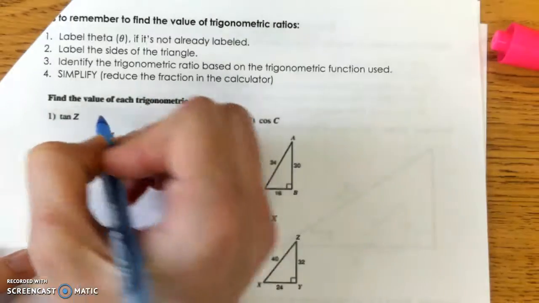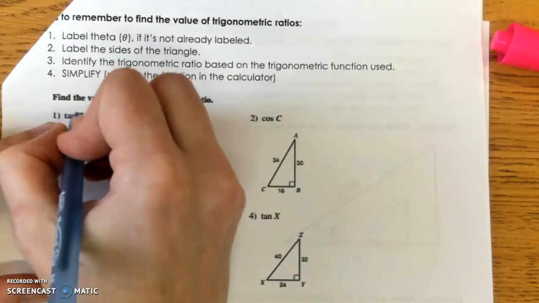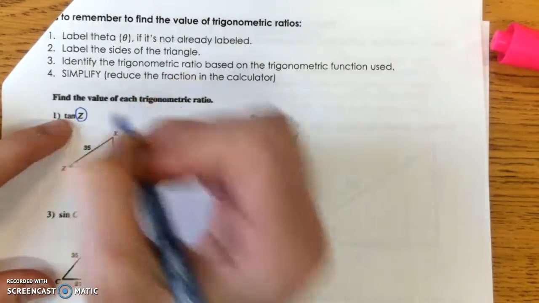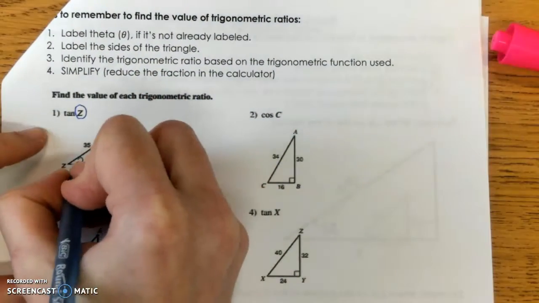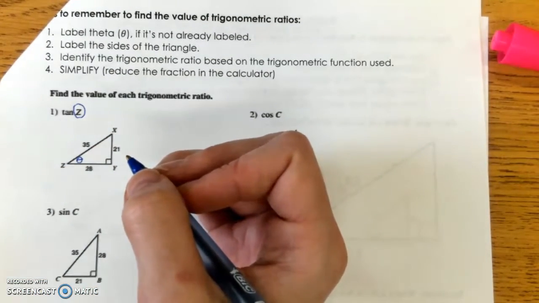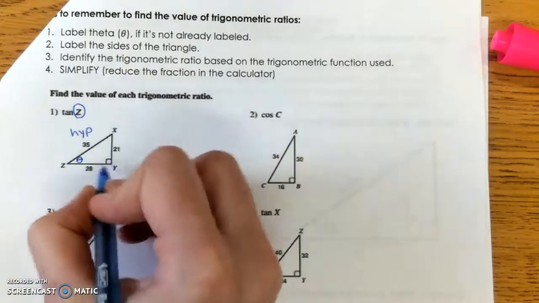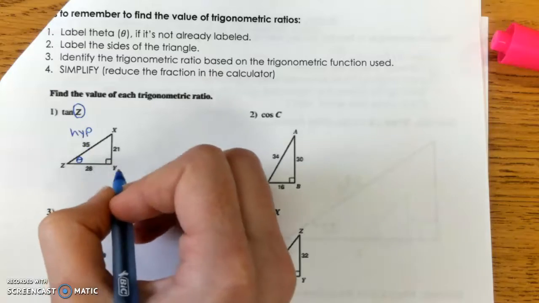All right, tangent of z. So it says find the value of tangent of z. So z is my theta. Angle z is my theta. Once I've labeled my theta, that means I can label everything else, right? 35 is my hypotenuse. It's the longest side and it's across from the right angle.